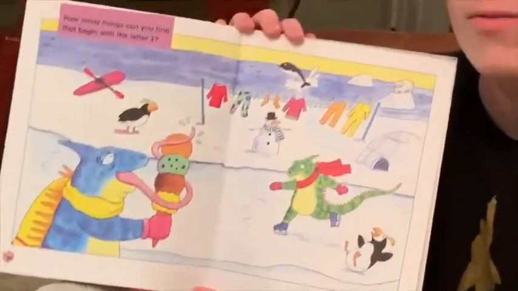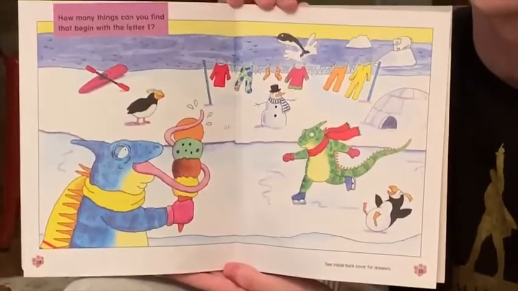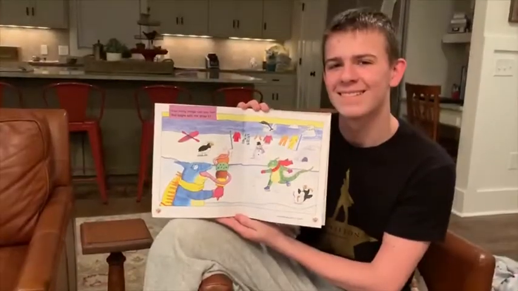How many words can you find with the letter I? Thanks, Ryan.